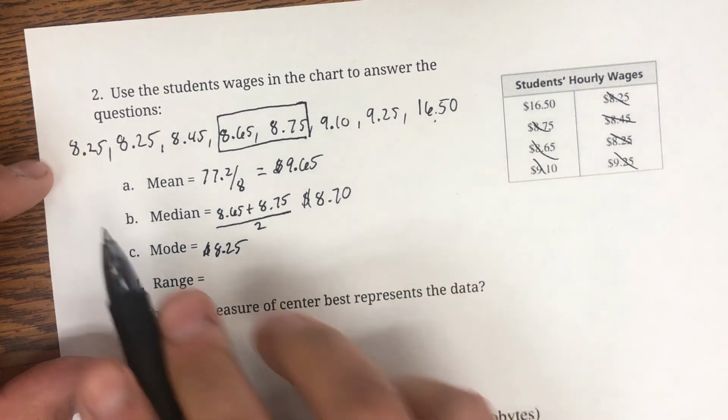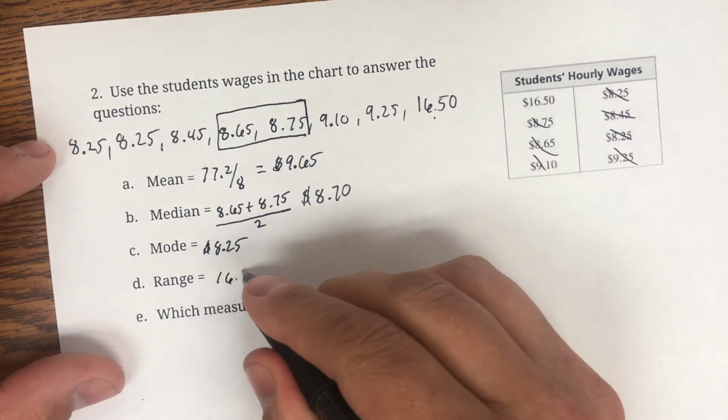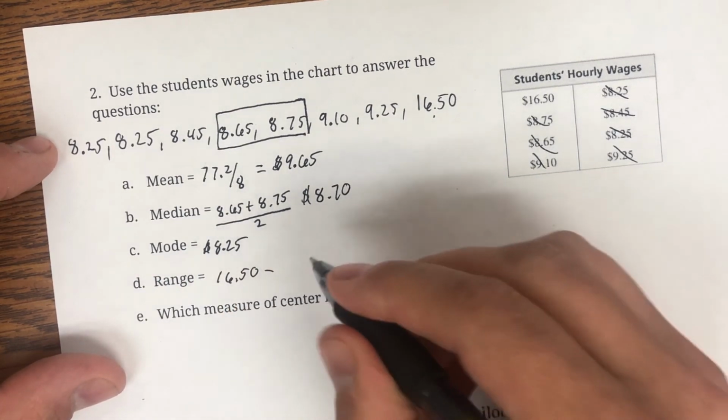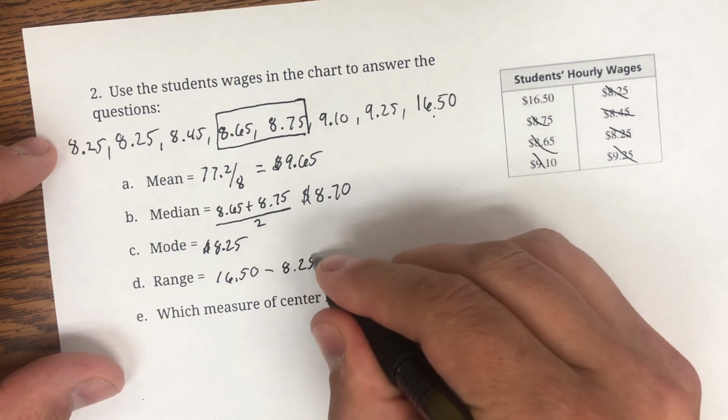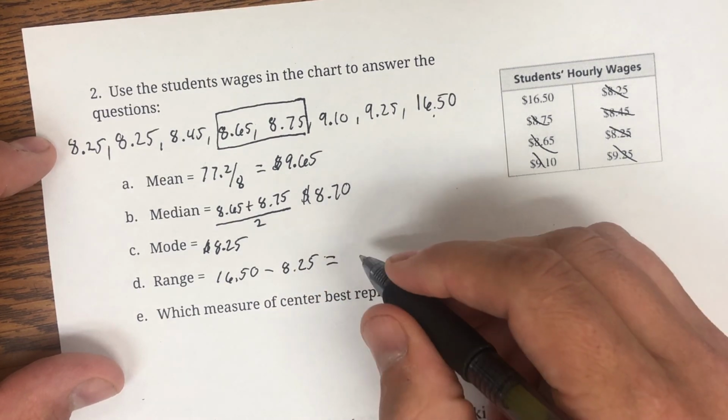Range, biggest minus smallest, 1650 minus the smallest one, 825 is $8.25.